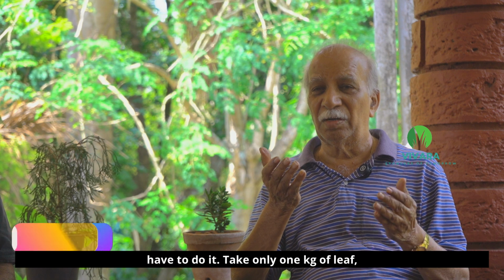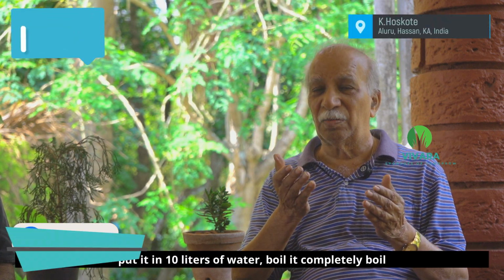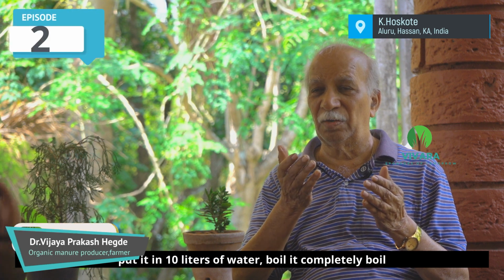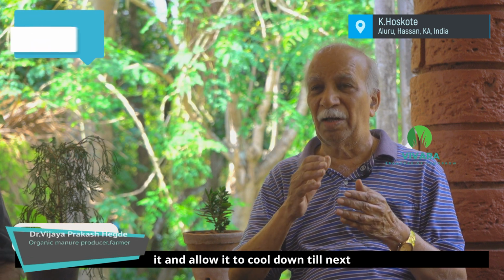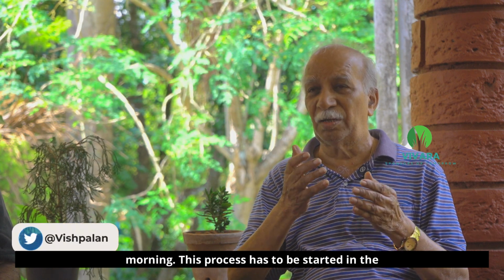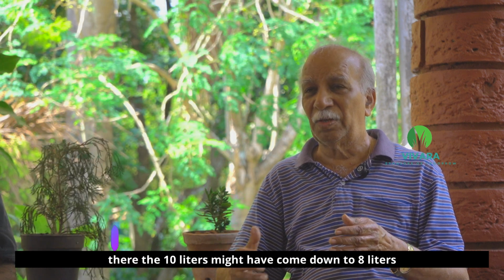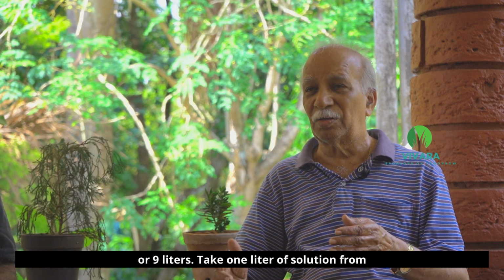Take 1 kg of leaf, put it in 10 liters of water, boil it completely, and allow it to cool down till the next morning. This process has to be started in the evening, and the next morning it cools down. The 10 liters might have come down to 8 or 9 liters.